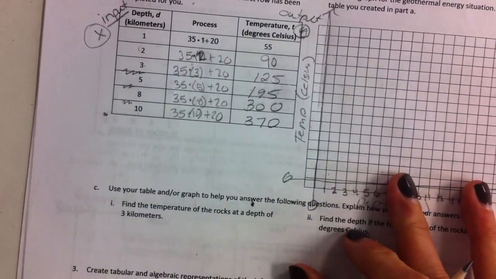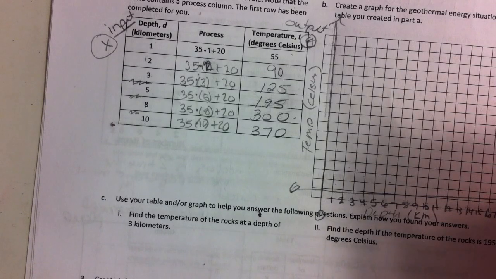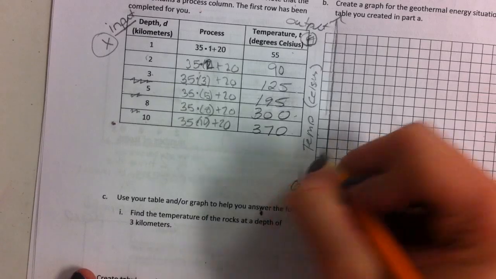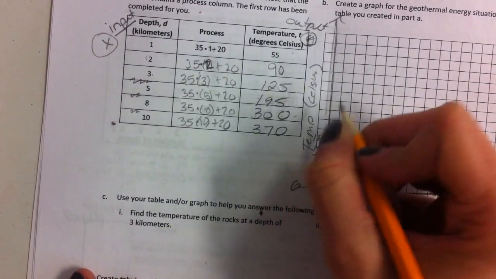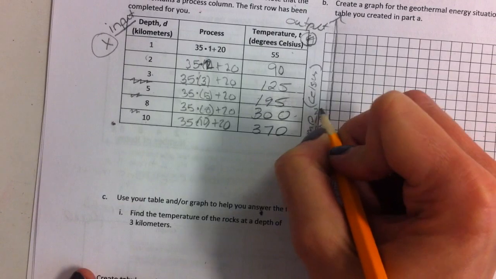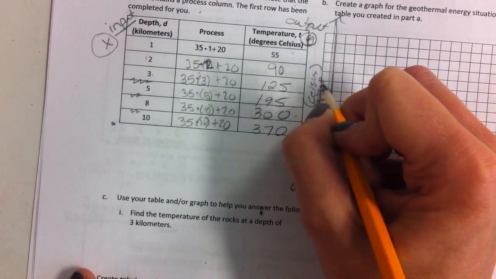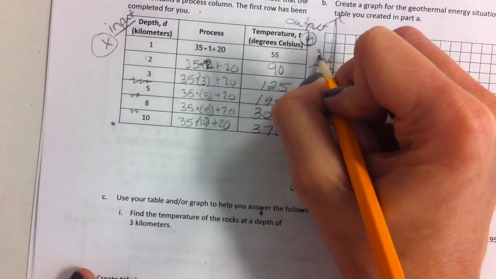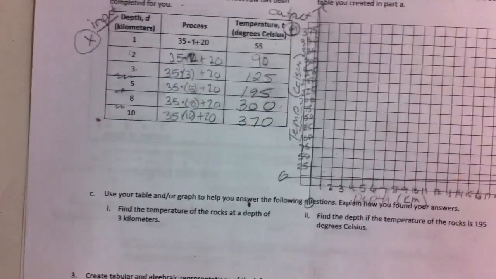Okay. Now, our temperature has to go from 55 all the way to 370. So I say we go by 25s. 25, 50, 75, 100, 125. Oop, are we going to fit? I hope so. 125, 175, 200, 225, 250, 275, 300, 325. Oh my gosh, we're just going to make it. 350, 375. Whew, okay, so it's perfect.